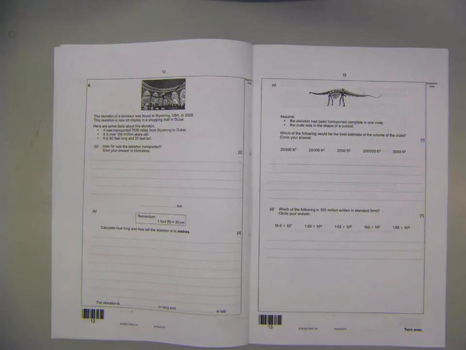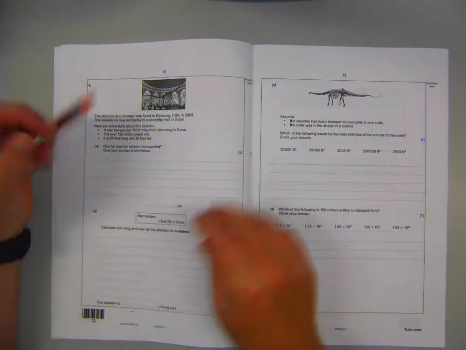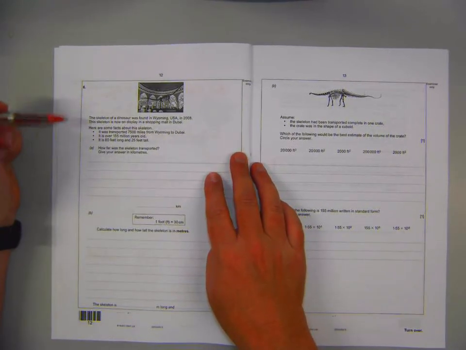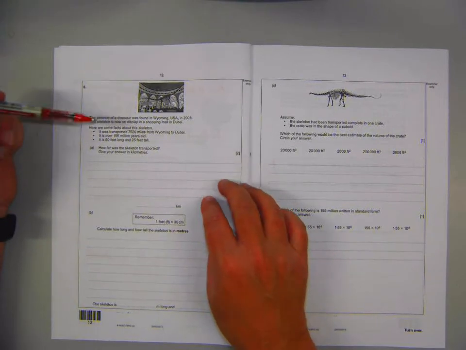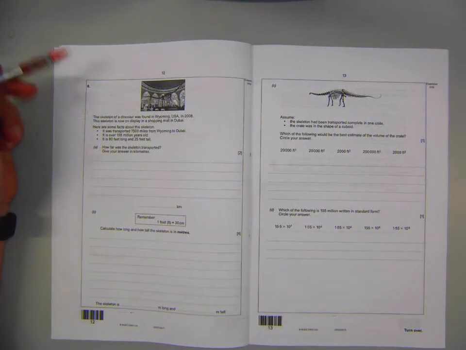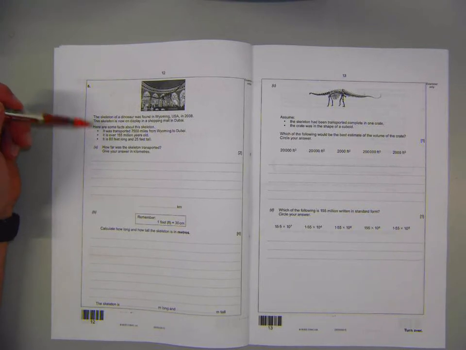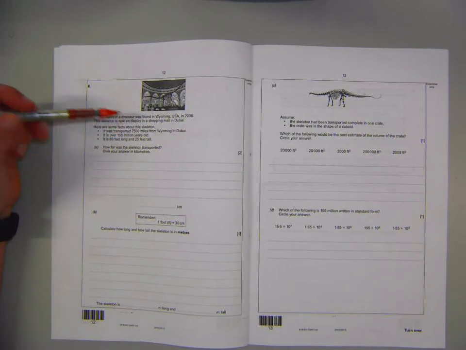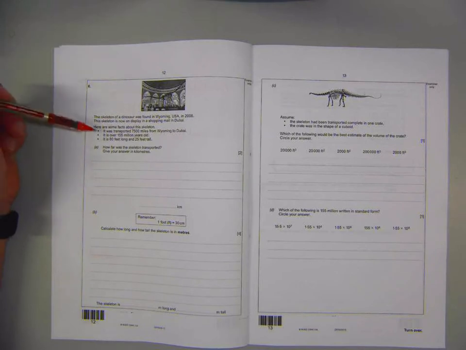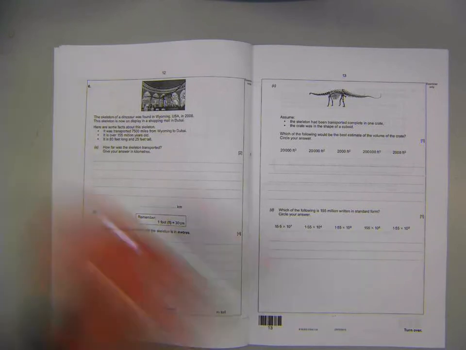So the skeleton of a dinosaur was found in Wyoming, USA in 2008. The skeleton is now on display in a shopping mall in Dubai. Here are some facts about this skeleton. It was transported 7,500 miles from Wyoming to Dubai. It's over 155 million years old. It's 80 feet long and 25 feet tall.